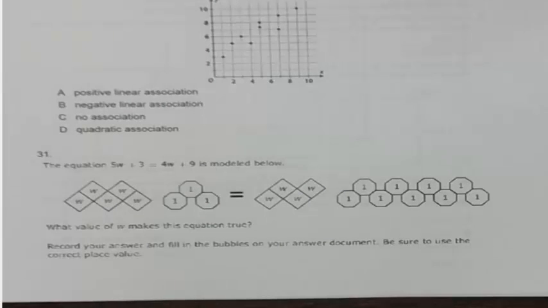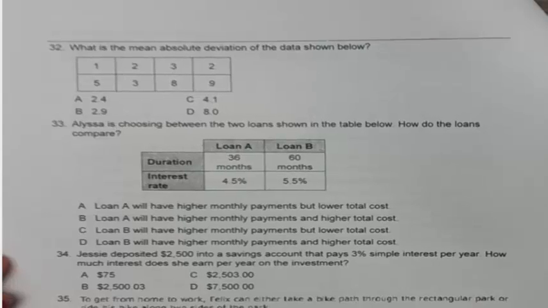Number 31. The equation 5w + 3 = 4w + 9 is modeled below. What value of w makes the equation true? Record your answer and fill in the bubbles on your answer document. Be sure to use the correct place value.